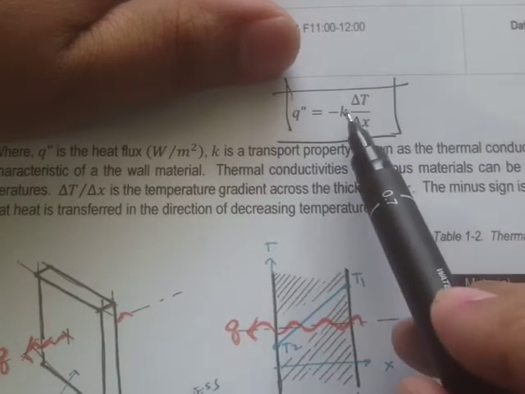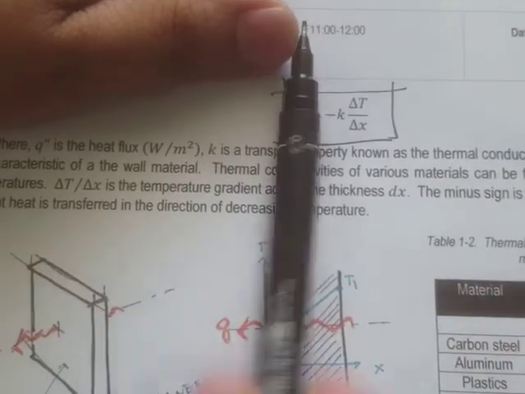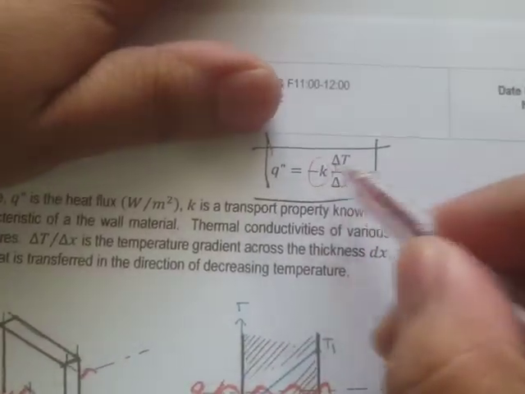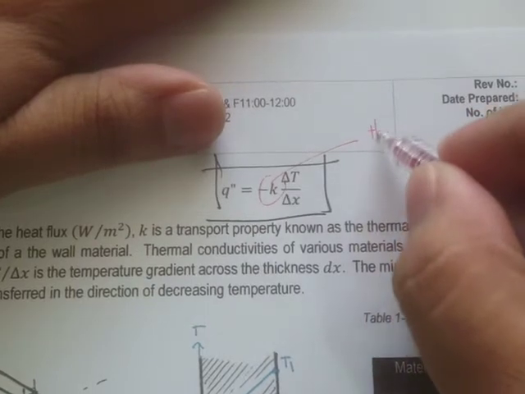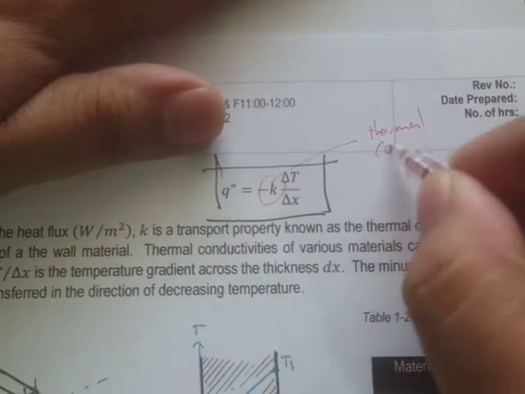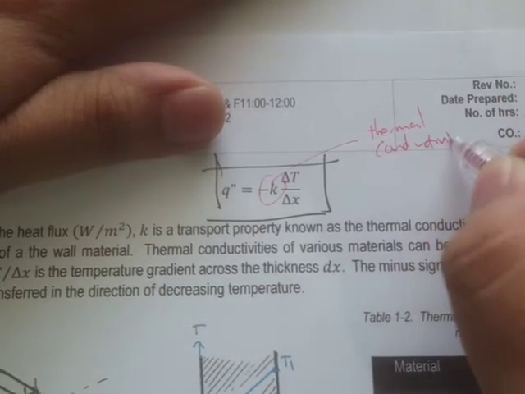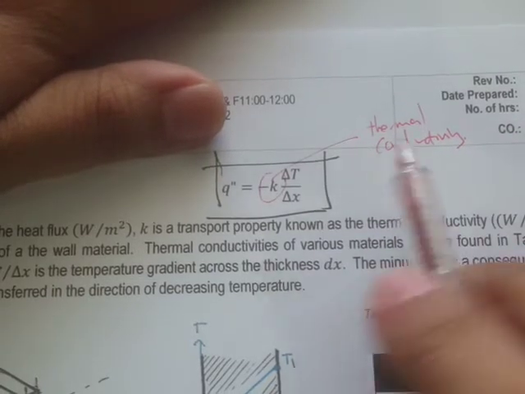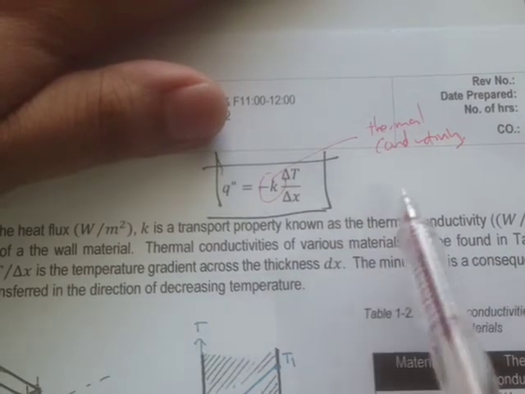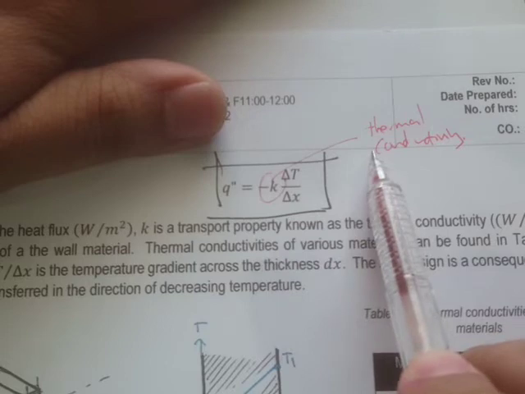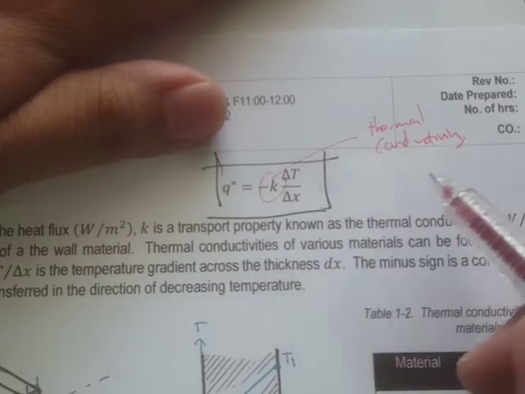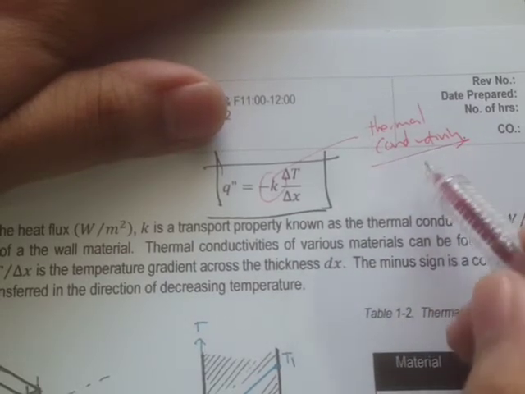K is what we call the thermal conductivity of the material. Different materials will have different values for thermal conductivity. Where can you find this?